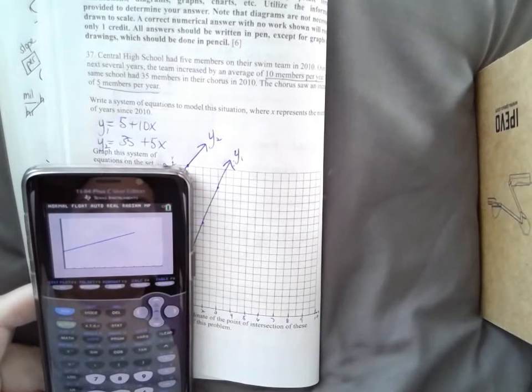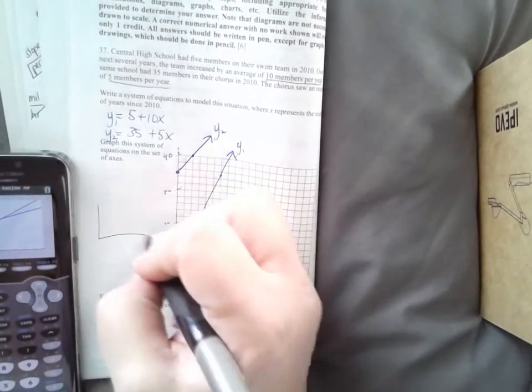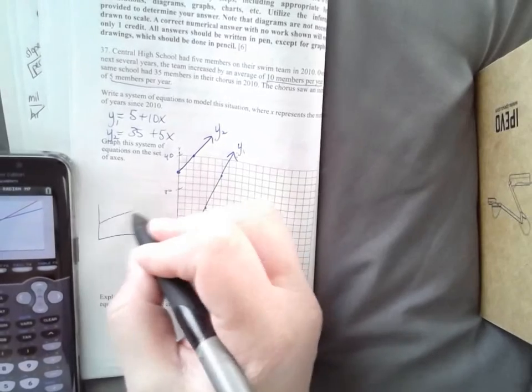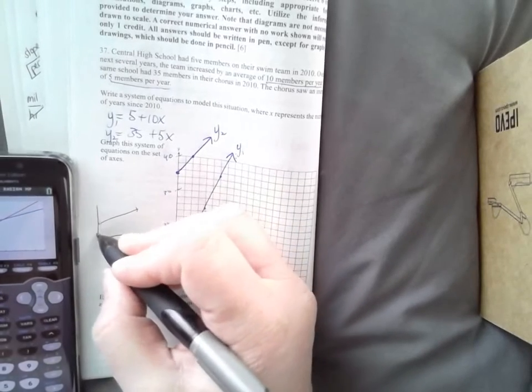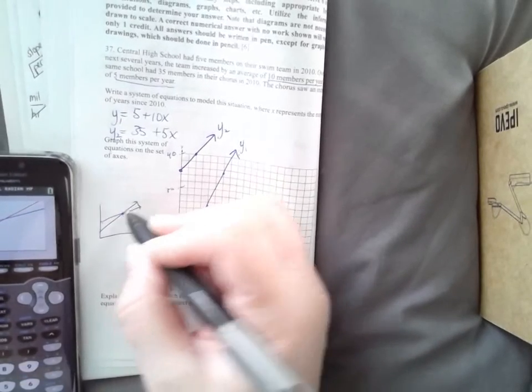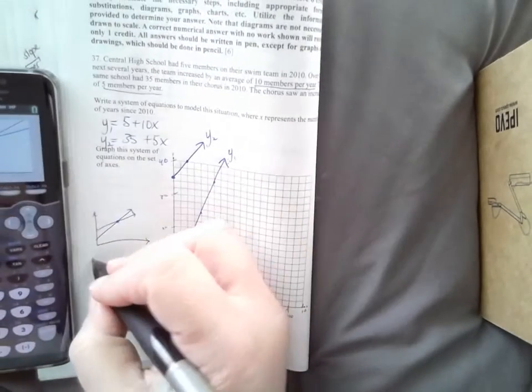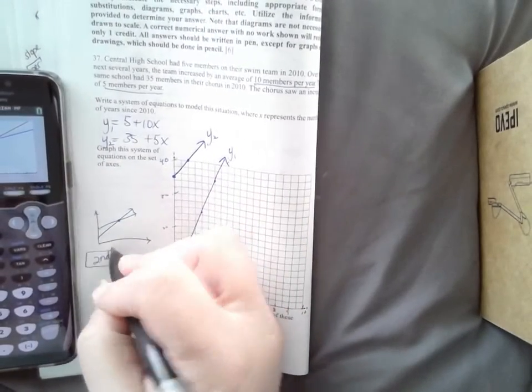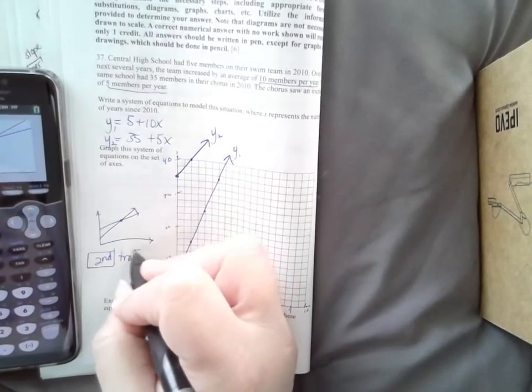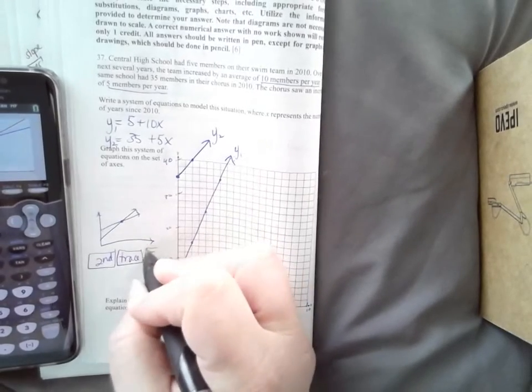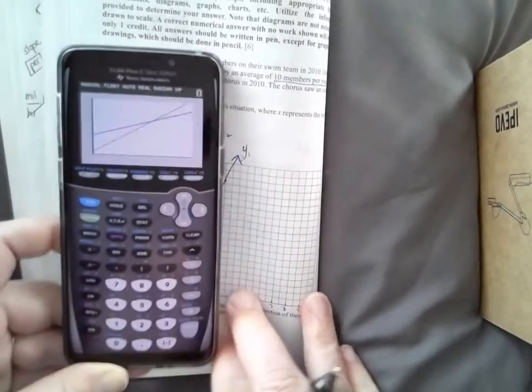Alright, there's the blue graph. And there's the red graph. If you ever want to find the point of intersection, I'm going to draw this off to the side. All you have to do is press second, trace, 5.